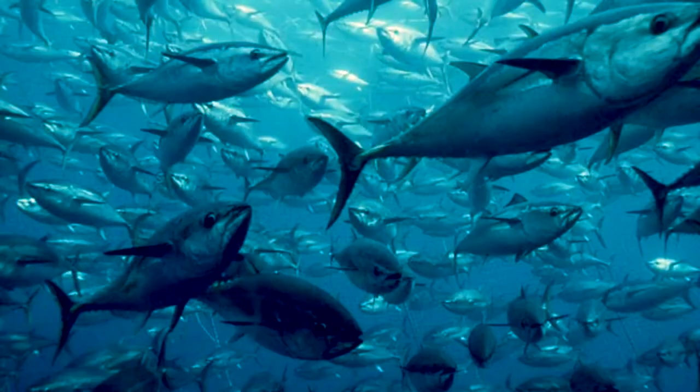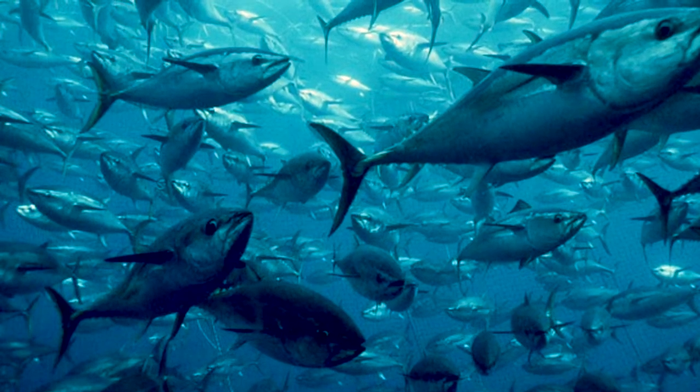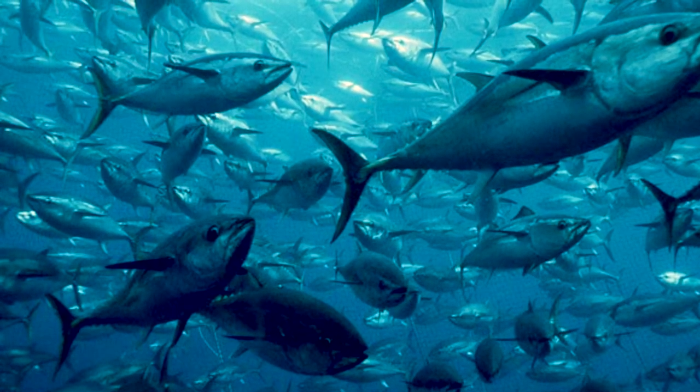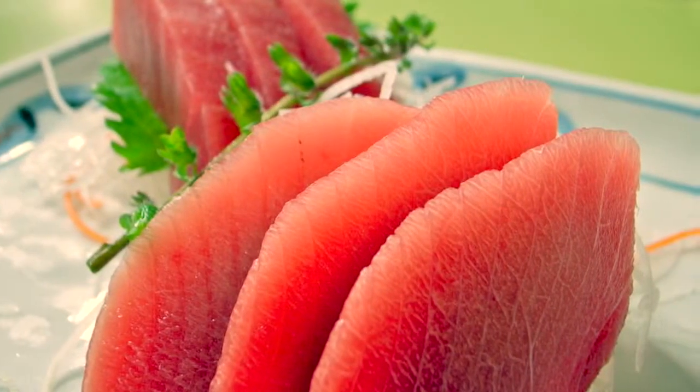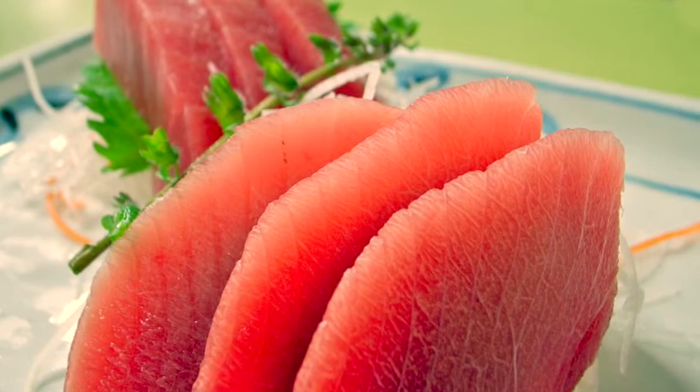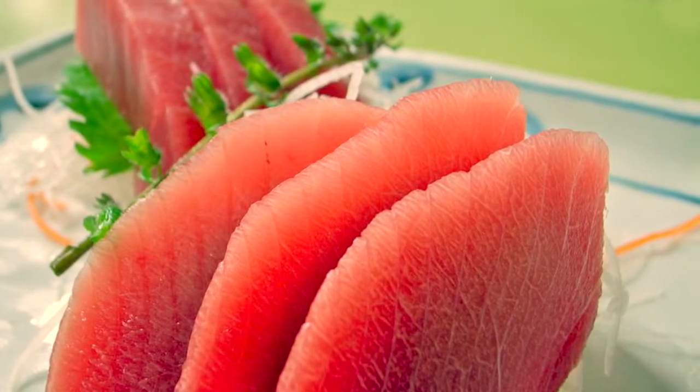Part of the reason why this species is so vulnerable is because they swim in schools, so when one is caught, many others are likely to follow. Also, a characteristic that makes them more vulnerable to extinction is the fact that they taste really good.